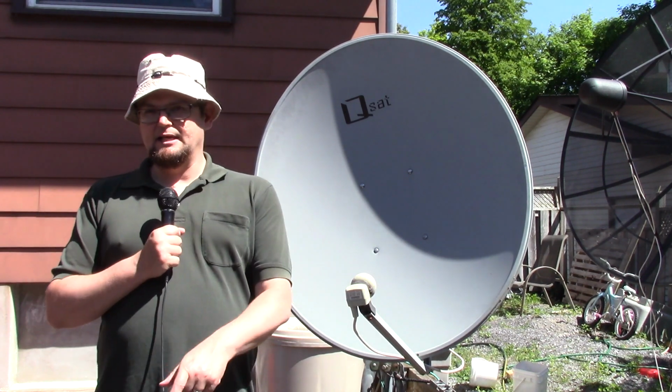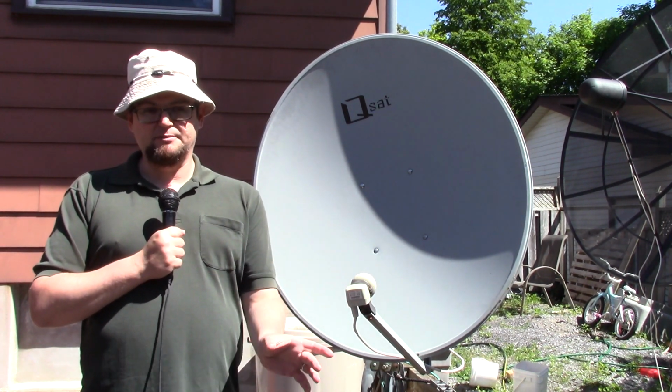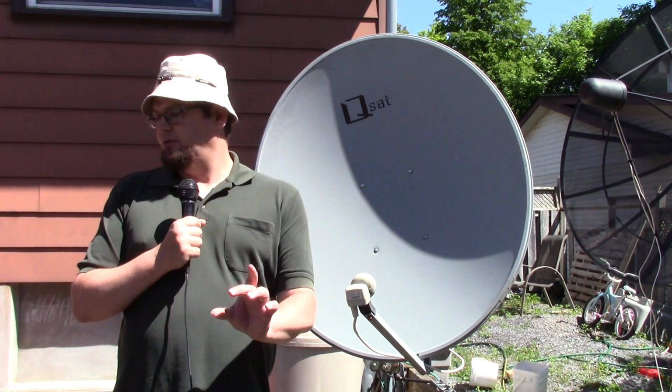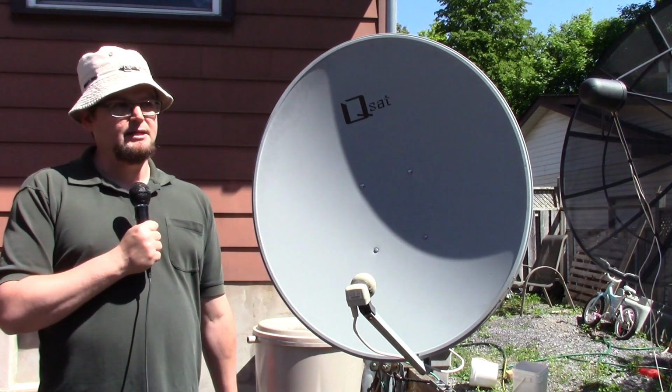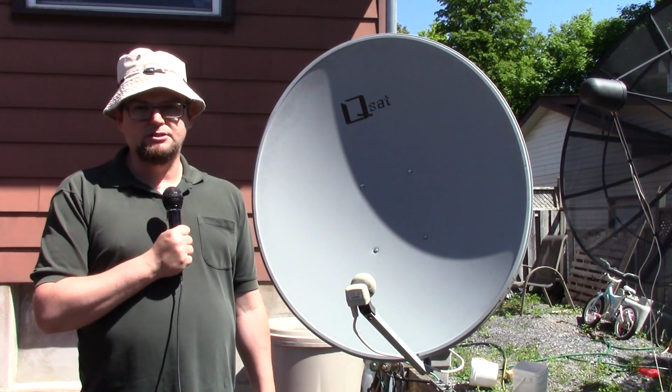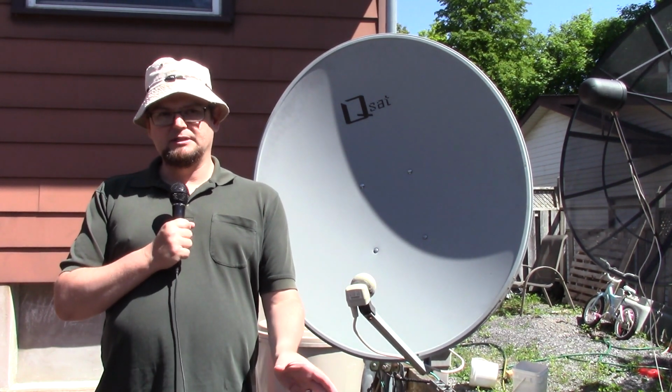And then there's Galaxy 19, which has the most amount of channels, but some of the transponders for those channels are a little bit weaker, I find. Trickier to lock into them, but on Galaxy 19 there's a couple hundred channels, hundreds of radio stations you can listen to. Galaxy 19 is a great place to check it out.